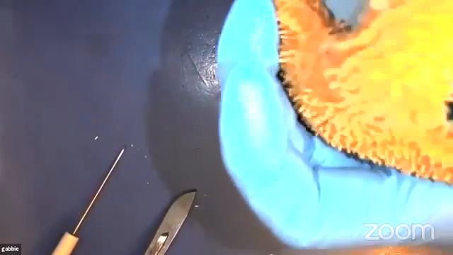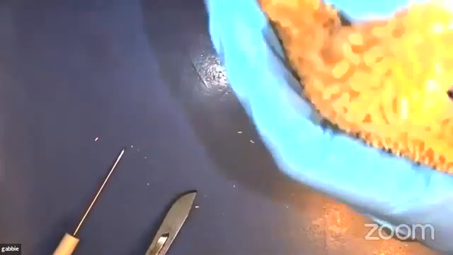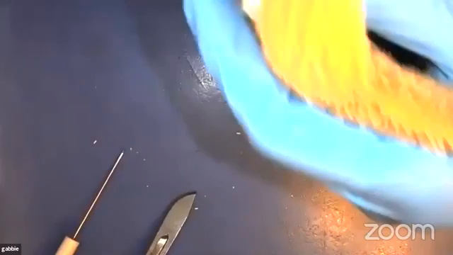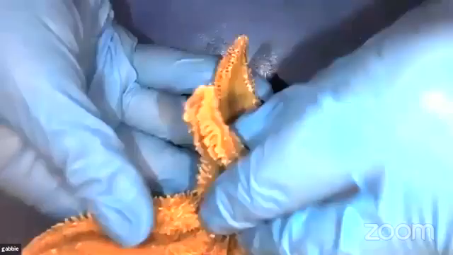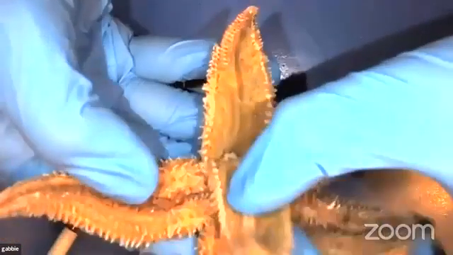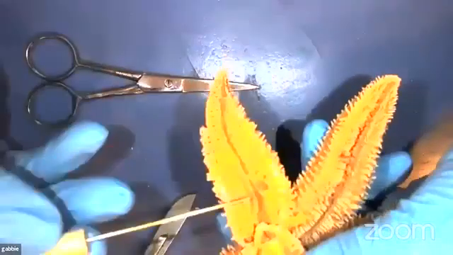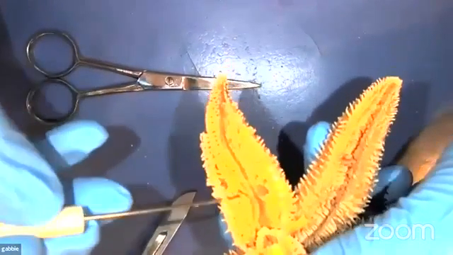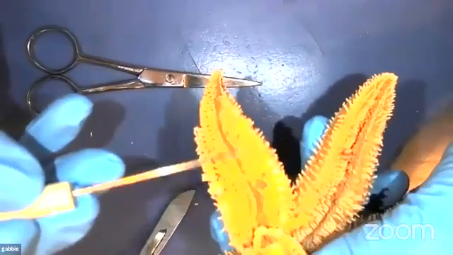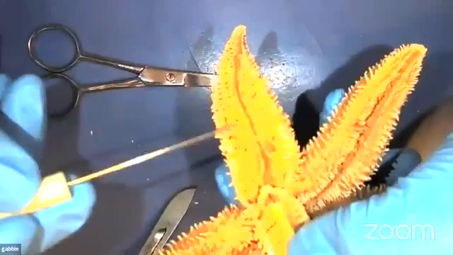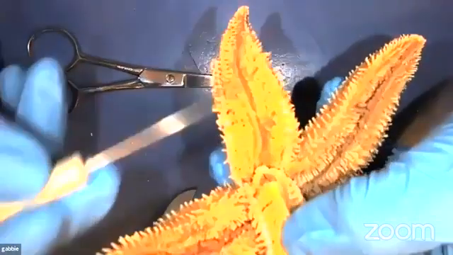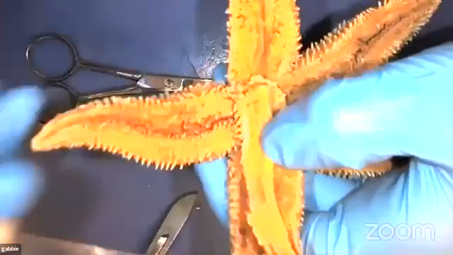I don't know if you can hear that there. So we're going to snip along the sides of the arm here. All right, and then we'll take a look inside. So inside the arm, if you can see these brown filamenty chunks here, this is part of their digestive system as well. These are digestive glands that fill these arms here.